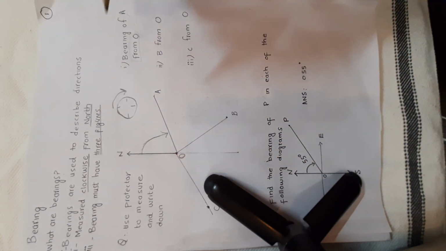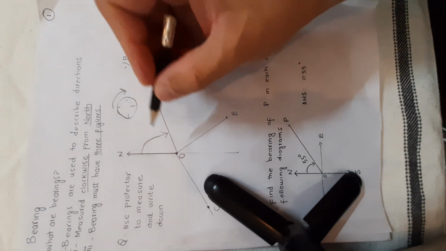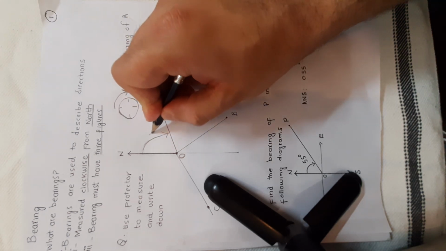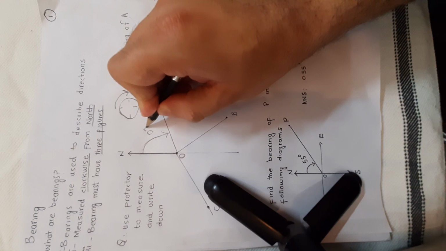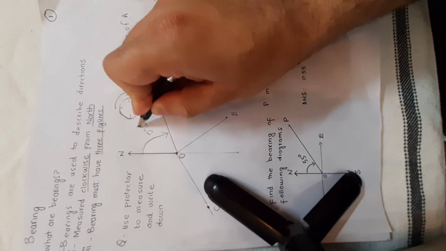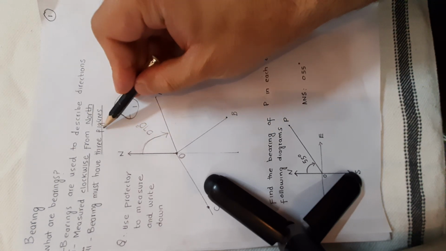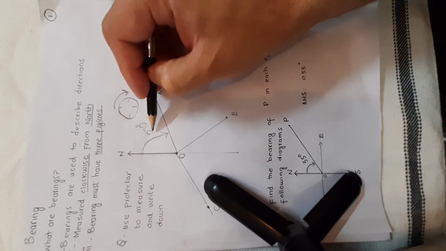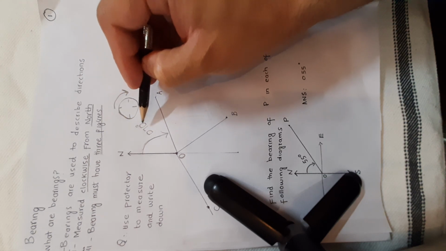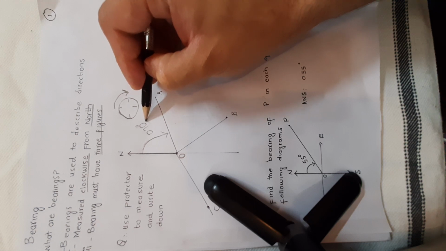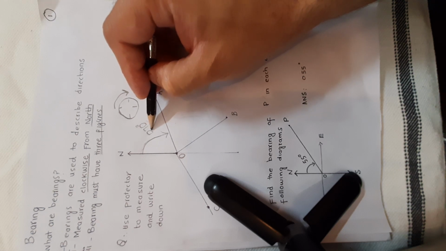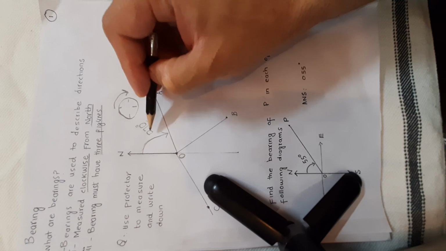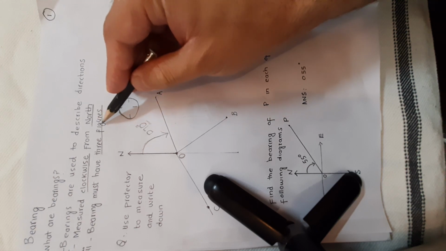Now, the bearing of A from O is 70, and because we have to write our bearings in three figures, 70 degree will be written as 070. If your answer is in 2 digits, place a 0 before 70 to make it in 3 figures.